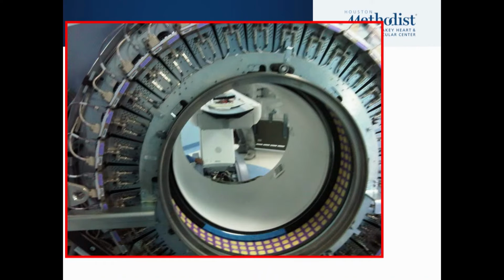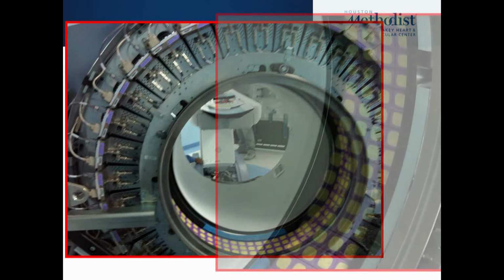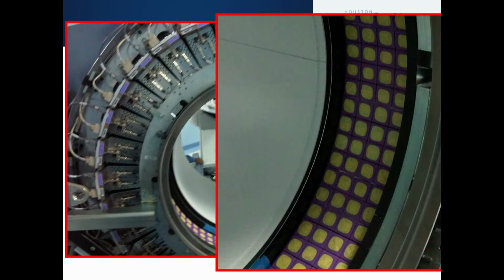So in comparison to SPECT, where we're imaging the patient from the front, with PET we have a full ring of detectors around the patient. If I zoom a little bit more here, now you see these rings. Each one, you see this small square there, and each square has an imaging unit.